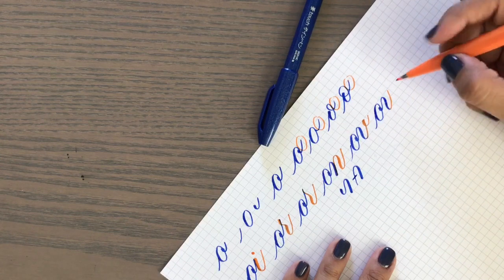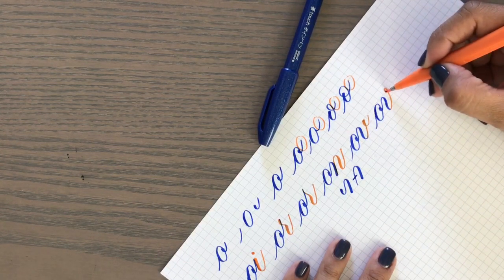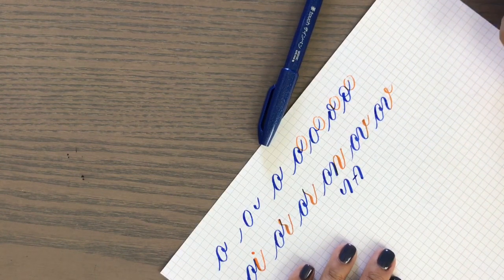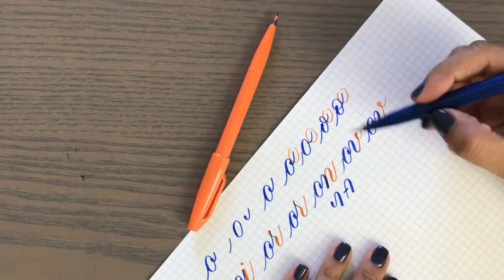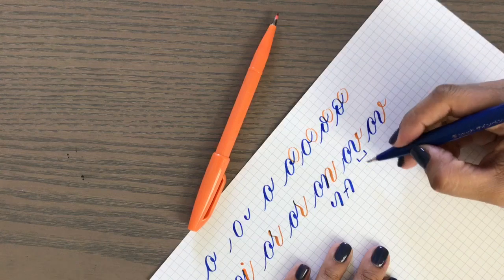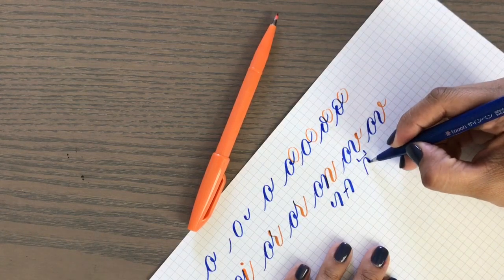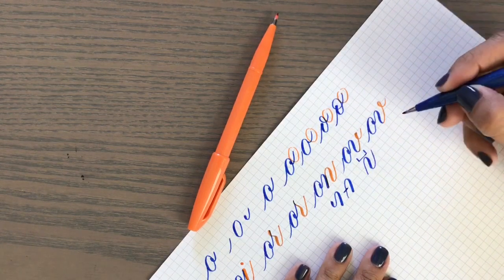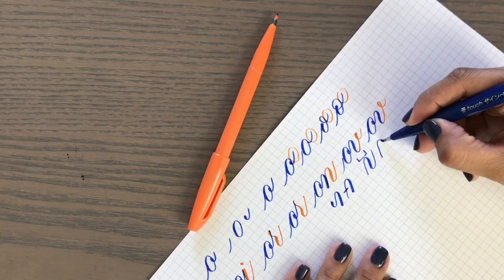And here I just do an alternative ending. Instead of stopping at the waistline, I go a little bit above and loop over. Just a nice, fun little modern touch. So let's break down this area here. What's happening is I'm making a compound curve, but again, cutting it off a little bit on the left there.